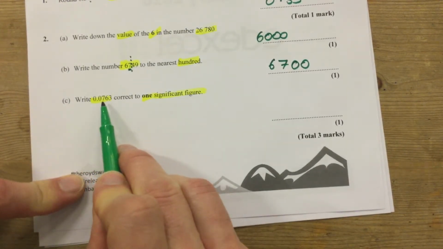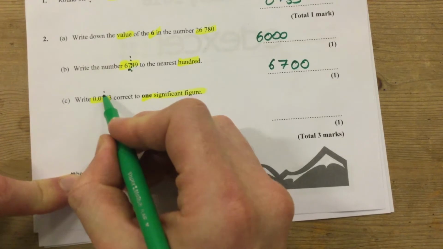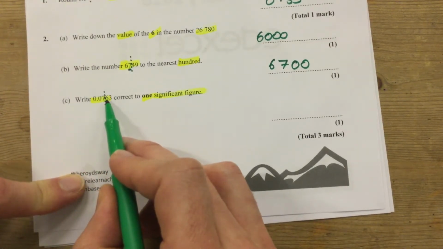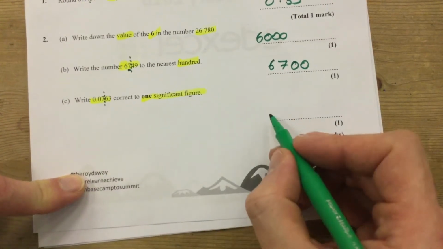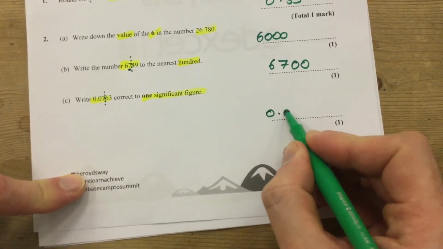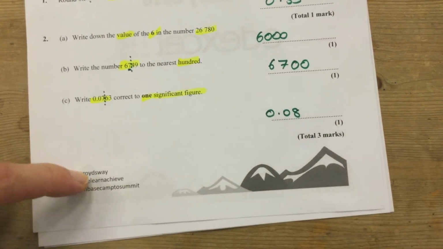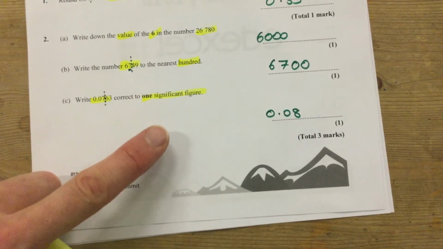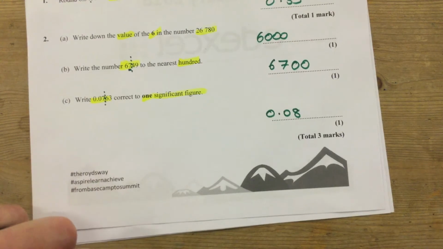First non-zero here is a 7. So I'm going to drop that line down there. I don't want to go any further than that 7. The number 1 after it is a 6, which rounds it up. So it'll be 0.08. So the only difference with significant figures and decimal places is finding which is the first significant figure.